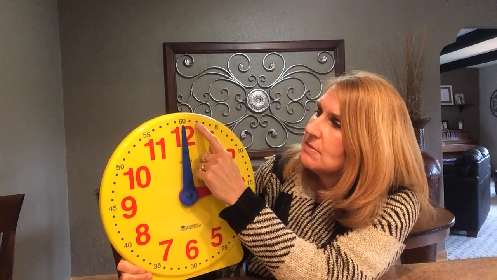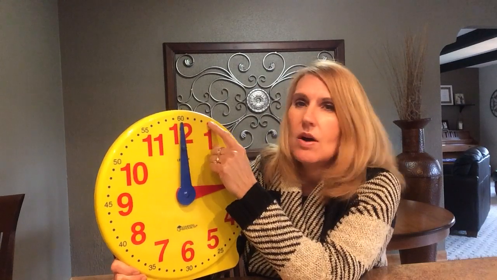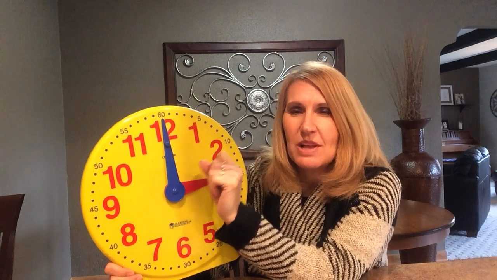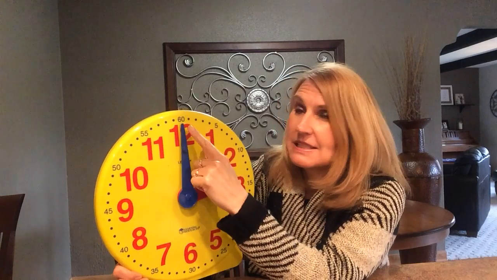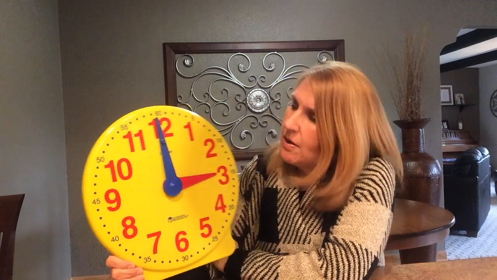Now you see these dots in between? Those are called ticks, and each dot stands for 1 minute. So if I were to count all of these ticks all the way around, do you know how many there would be? How many minutes are in 1 full hour? Your answer is 60. There's 60 minutes in an hour. There are also 60 seconds in 1 minute. And remember, 24 hours in a day.